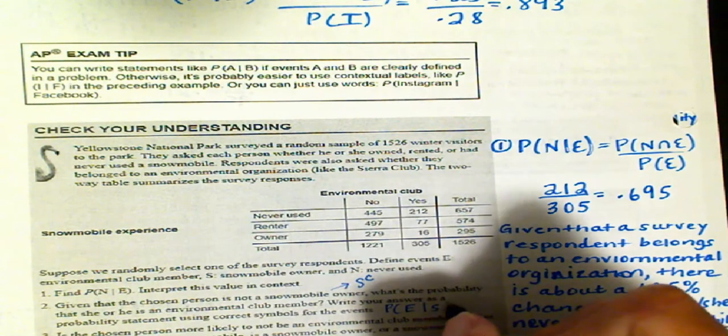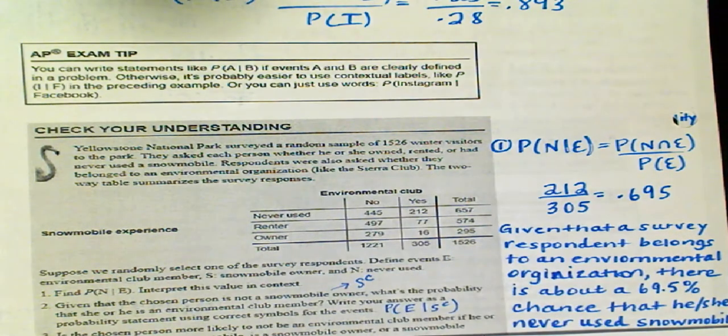That's your given part, so that goes behind the line like that. So given that the person is not a snowmobile owner, that's our conditional, what's the probability that he or she is an environmental club member? Write your answer as a probability statement using the correct symbols for the event. So they want us to write it.